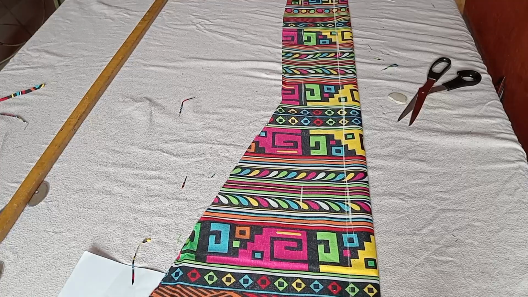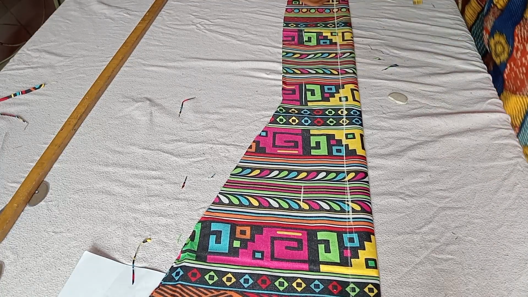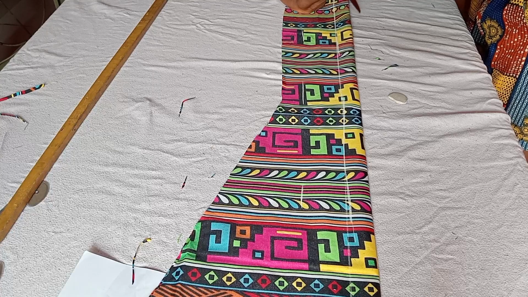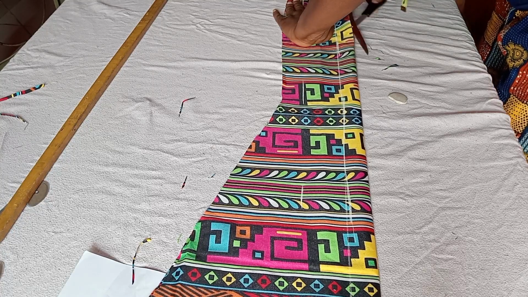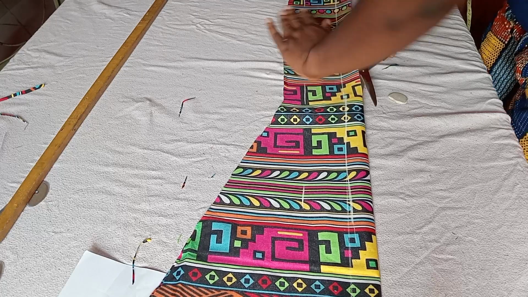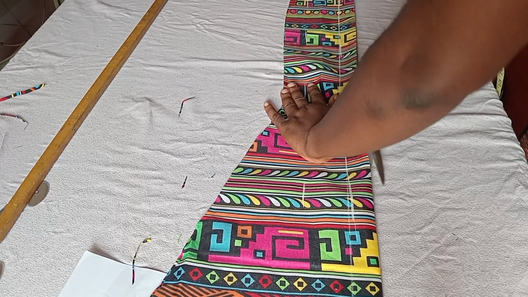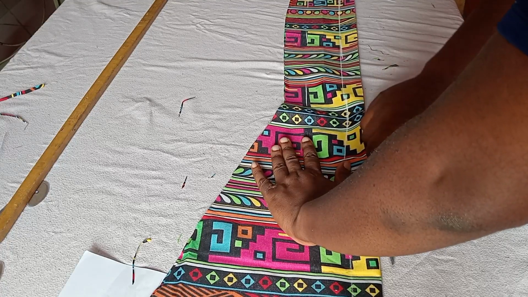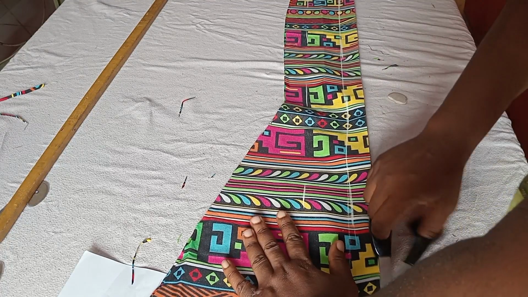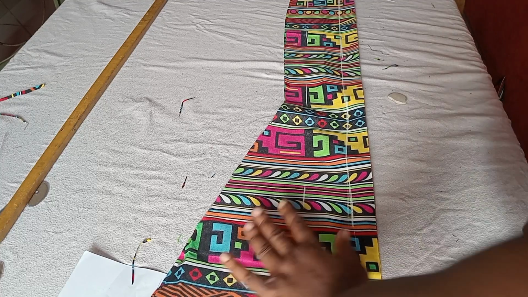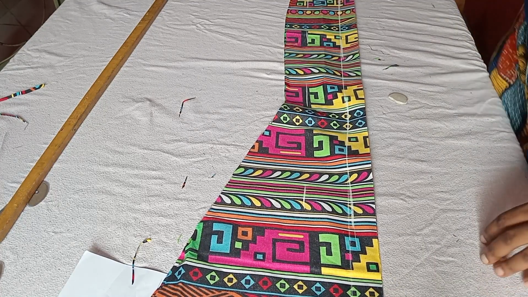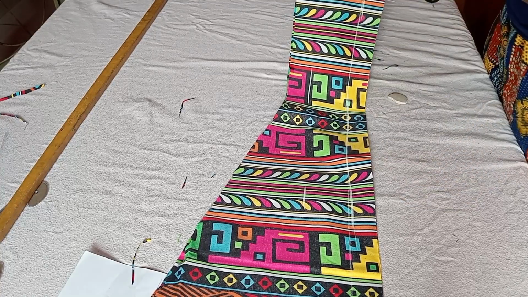Let's remove this one. We're going to open the zipper side. We'll open it all the way down. Then we notch it.